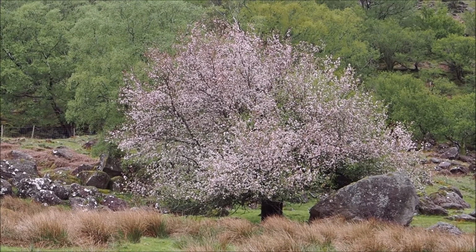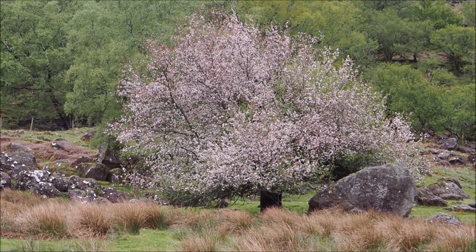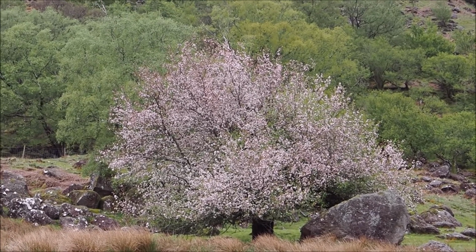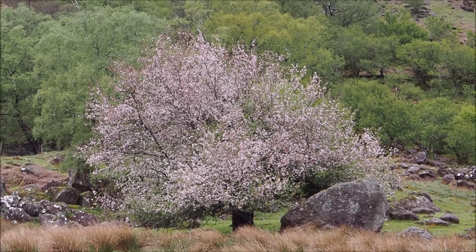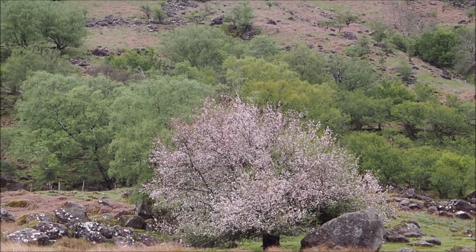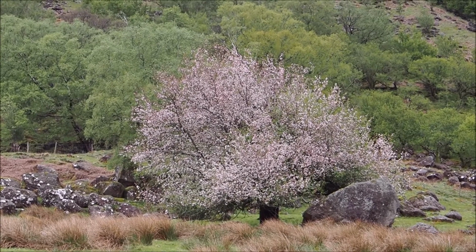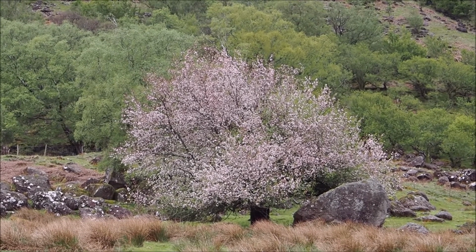So I'm using those brown grasses as my base, trying to use this arrangement of rocks left and right as bookends, and then the green just contrasts with the lovely spring blossom colour on this tree.